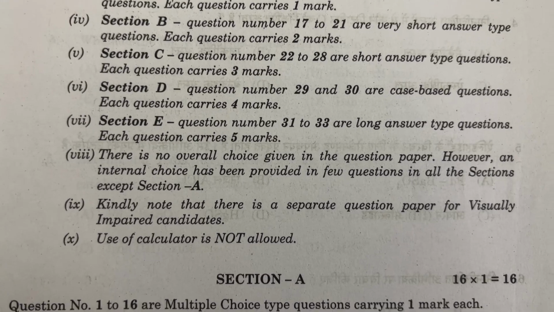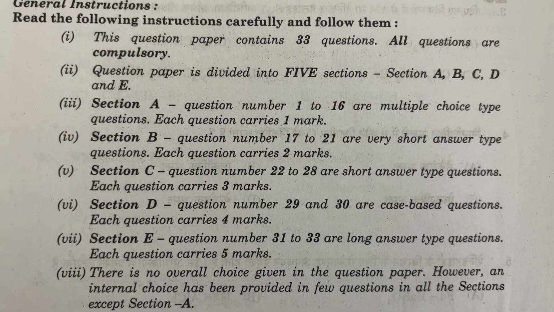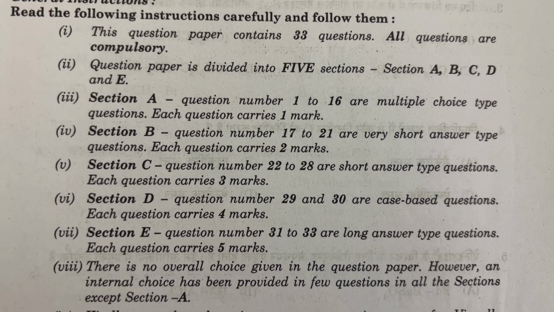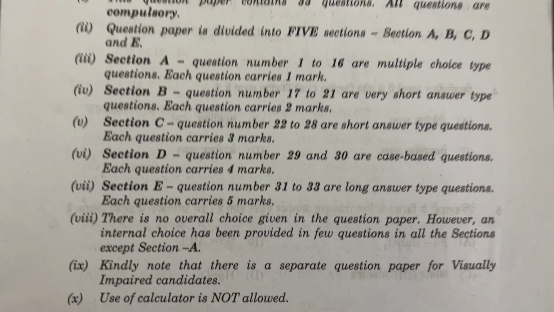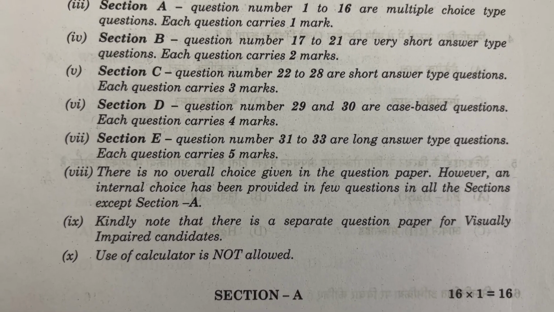Section A contains questions 1 to 16, multiple choice type. Each question carries 1 mark. So let's start the discussion with the solution of section A.